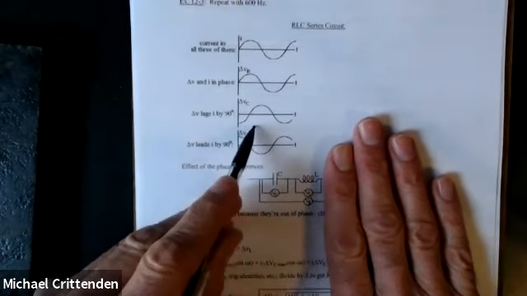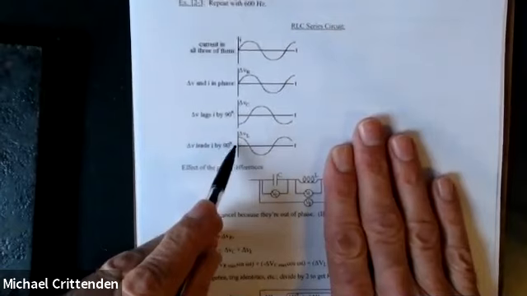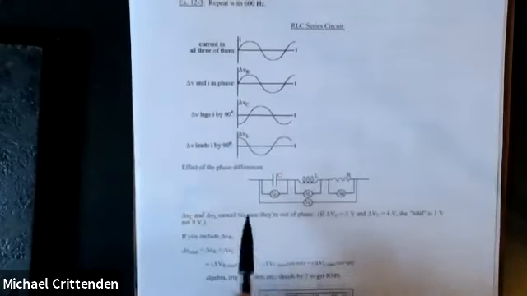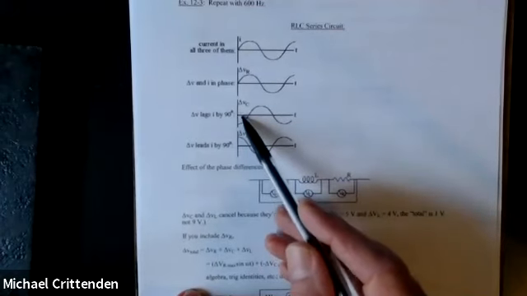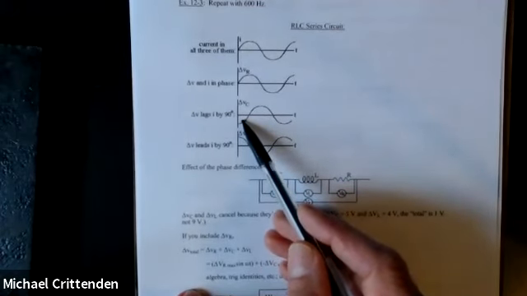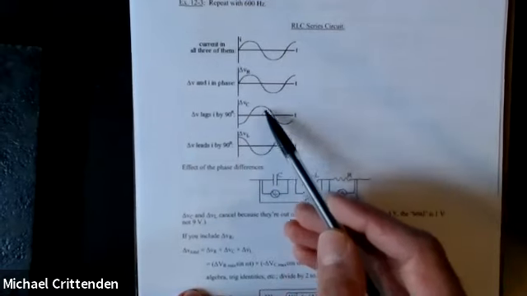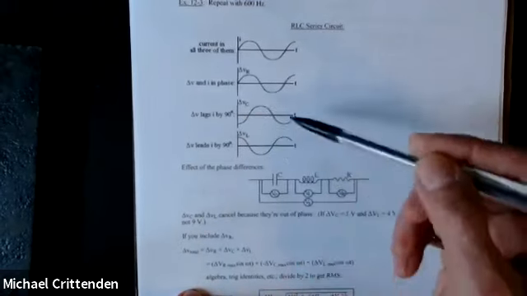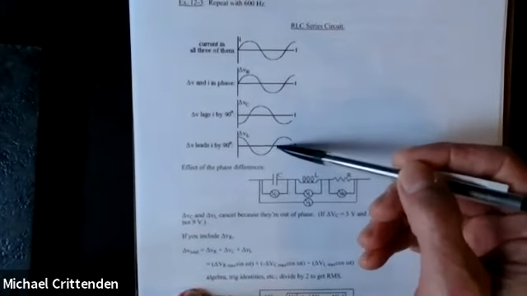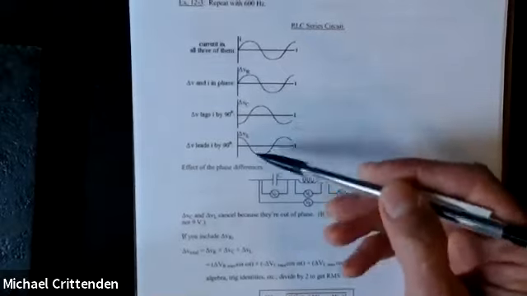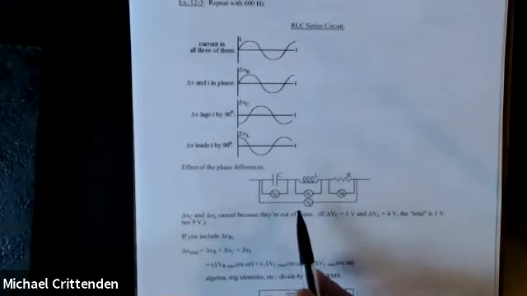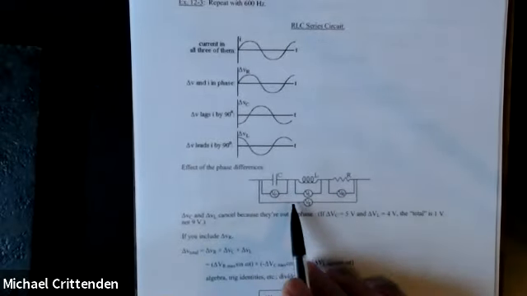Because if you look back up here at the graphs, anytime the voltage on the inductor is positive, the voltage on the capacitor is negative. And anytime this one is negative, that one's positive. So when you add this function plus that function, they cancel each other out rather than reinforcing. And so 5 and 4 gives you 1.